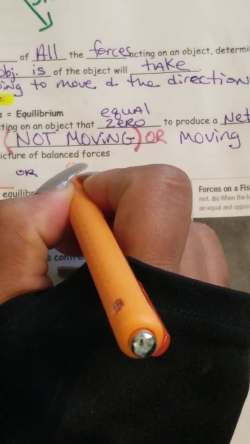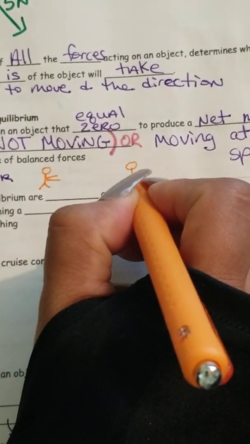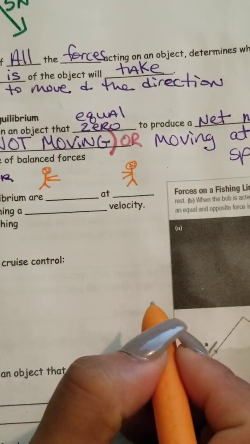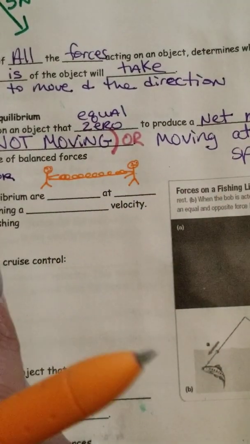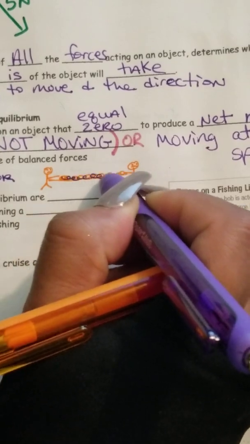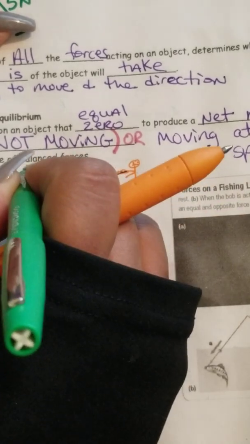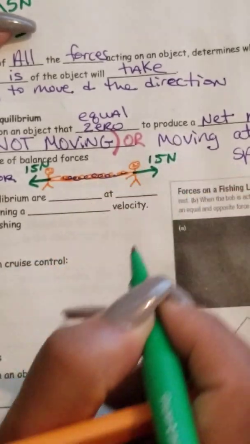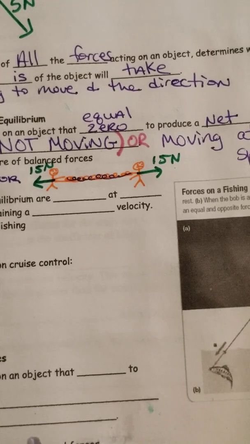Or I've got one person over here. I've got another person over here. And they've got a rope. And this person is pulling 15 newtons. And this person is also pulling 15 newtons. And they're playing tug of war and no one's winning. Okay, they're both pulling and they both happen to be able to pull 15 newtons.